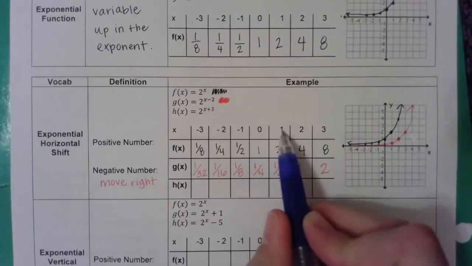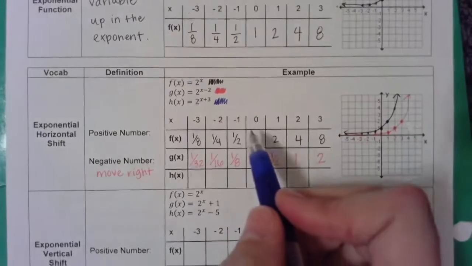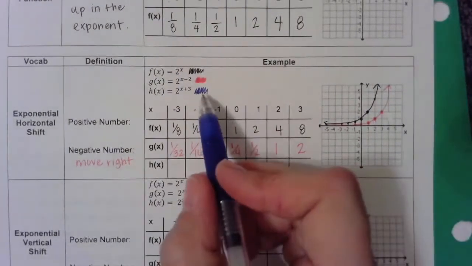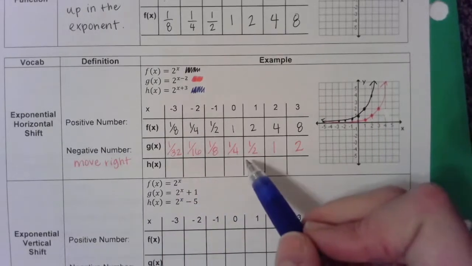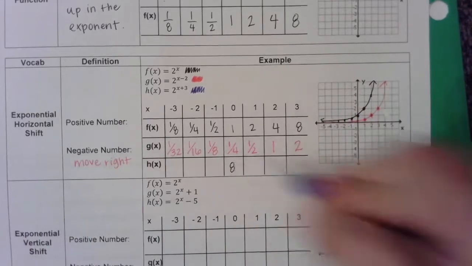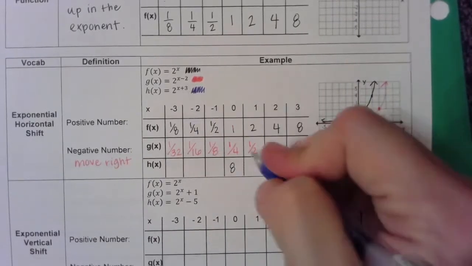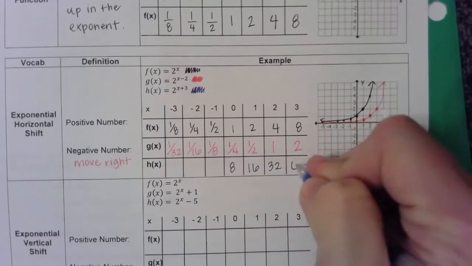So when I plug each of these numbers into the last one, I'm going to do this one in blue. It looks black in the video, sorry about that. It is a different color. You might want to do it in a more obvious different color. When I do the work for this one, I'll start by plugging in the number 0. 0 plus 3 is 3, and 2 to the 3rd is 8. 1 plus 3 is 4, and 2 to the 4th is 16. And then 32, and then 64.